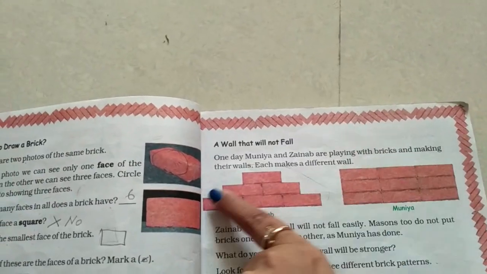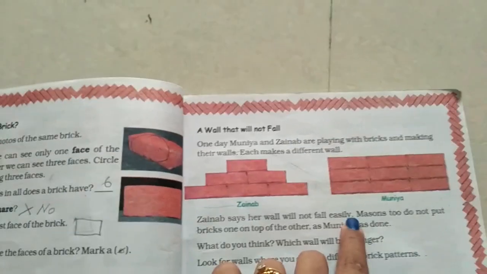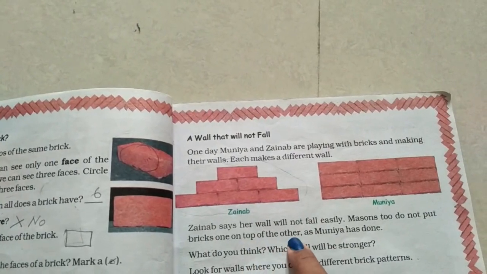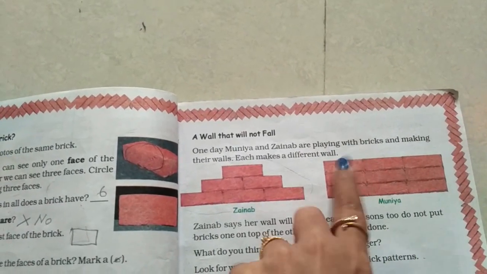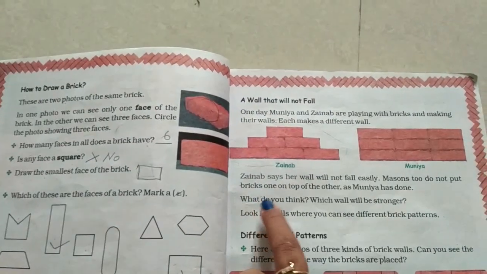One day Munia and Zainab are playing with bricks and making their walls. Each makes a different wall. This is Zainab's and this is Munia's wall. Zainab says her wall will not fall easily. Mention: do not put bricks one on top of the other, as Munia has done. Look here, this is the wall of Munia and this is the wall of Zainab. Here is the question. What do you think? Which wall will be stronger?